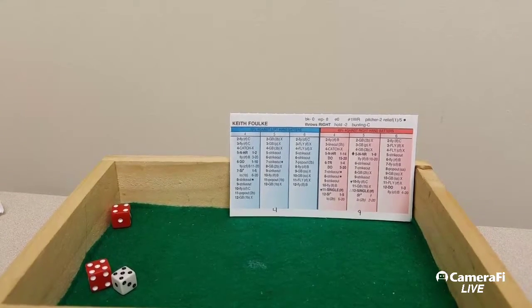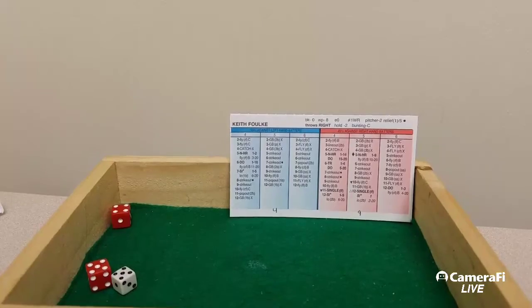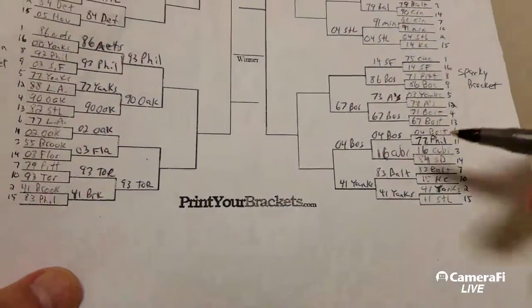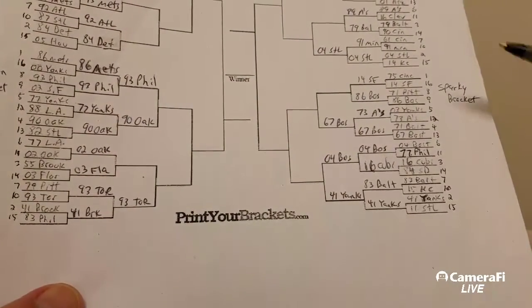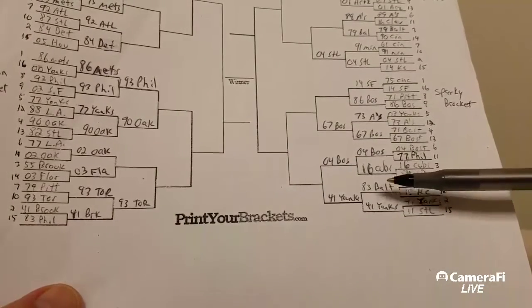The Red Sox, number 6 seed, defeat the number 3 seed Cubs by the score of 4-2. The 4 runs in the first inning by the Red Sox stood up for the entire game. They held on for those 4 runs they got in the first, took them all the way to the victory. And with that victory, we can pencil them in, or pen them in if you want to say that. The '04 Red Sox in the Sweet 16 will move on to face Joe DiMaggio and the 1941 Yankees, who have defeated the '83 Orioles.